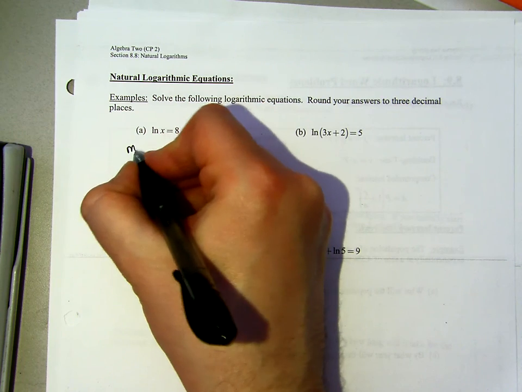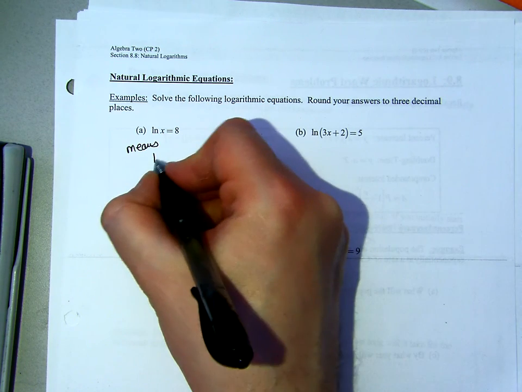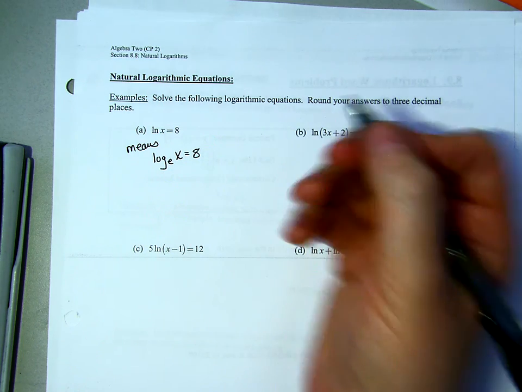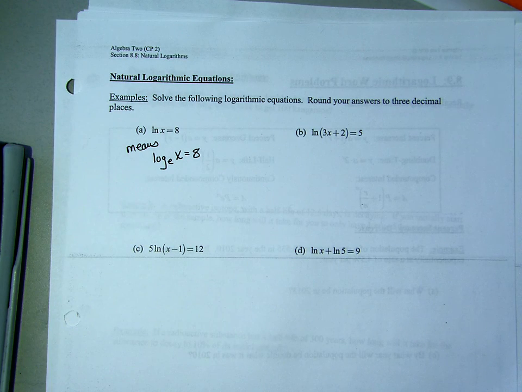This original problem means the same thing as log base e of x equals 8. I haven't done any converting. I'm just saying natural log means log base e of something equals 8. Raise your hand if you think you have an idea how I might go about solving that. Jake. Natural log of 8 equals x. Nah, I got it. We'll go with Trevor this time.